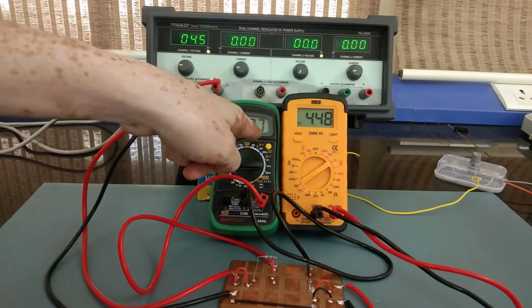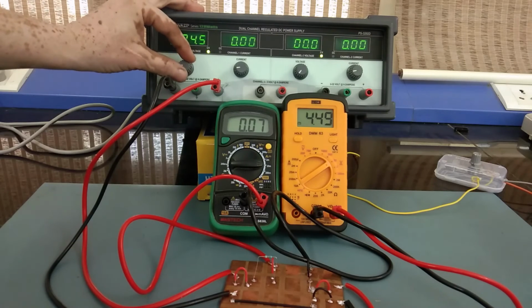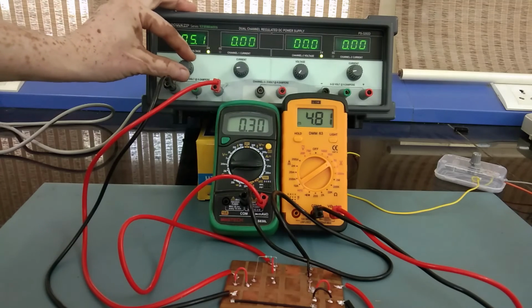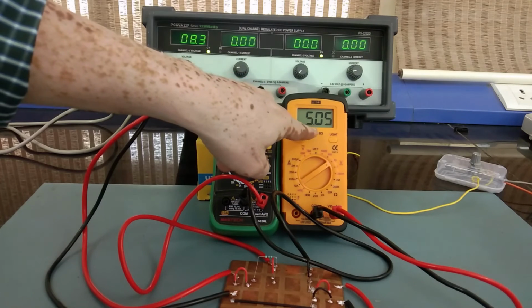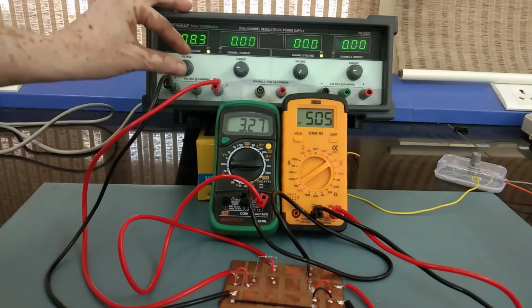Now you can see some deflection is observed in the current meter. Okay. Now we will be going for 5 volt. And you can see here the current is increasing because we are nearing the breakdown. Now you can find this voltage has got almost constant and the current is increasing.